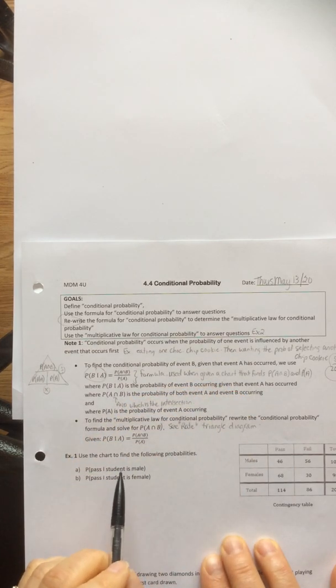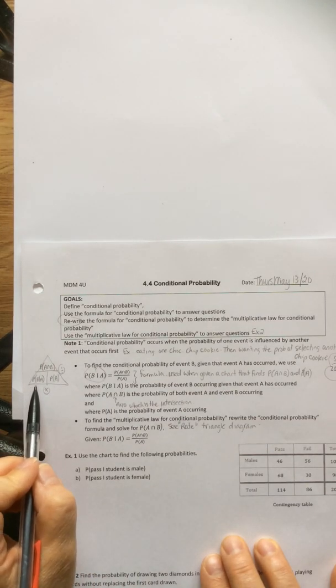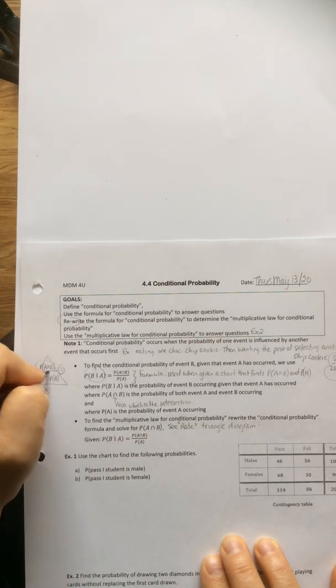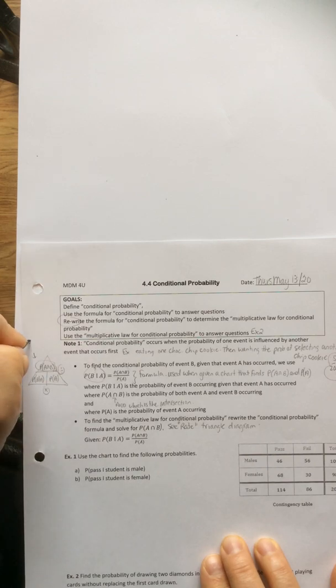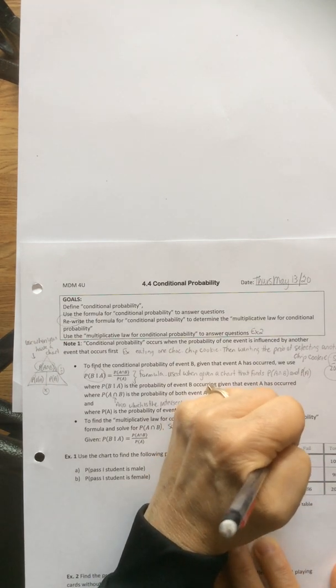If I want to know the multiplication, or the multiplicative rule, it's where I don't know the intersection. So that's when you have a chart. This is the chart.